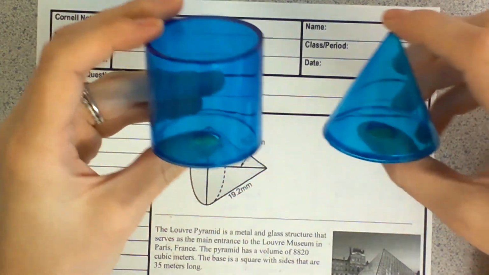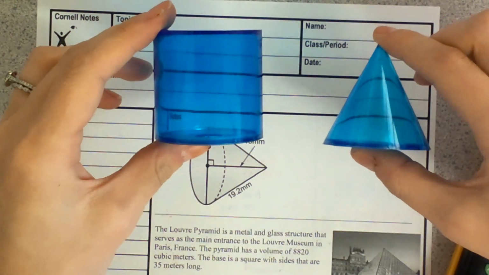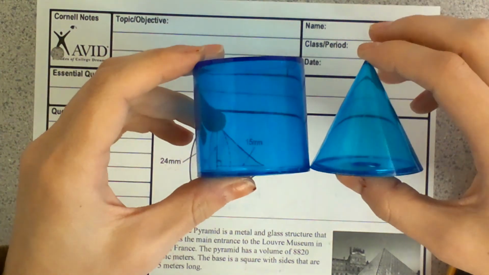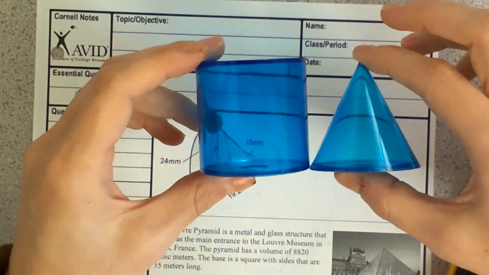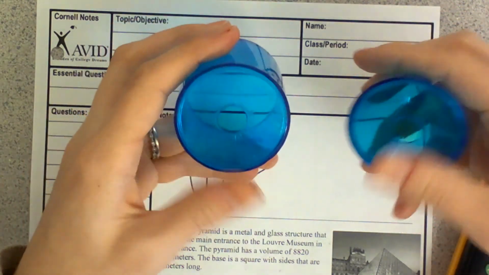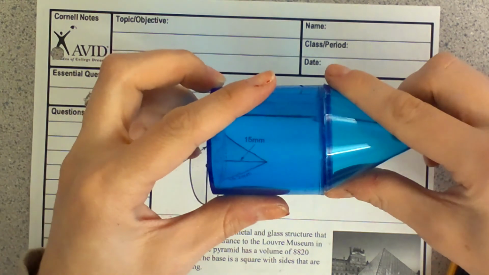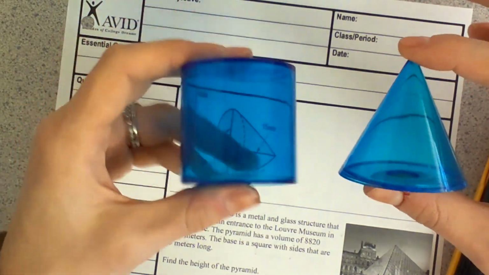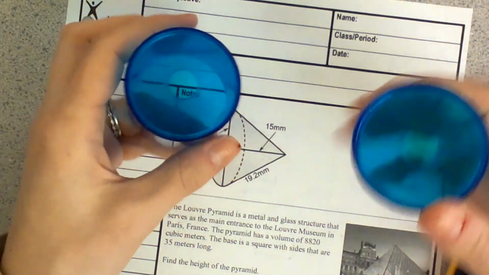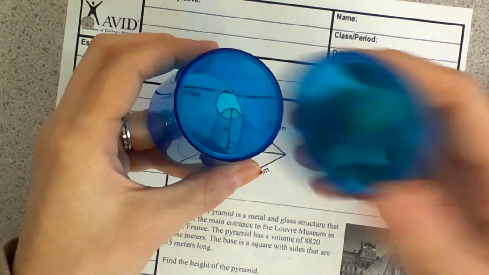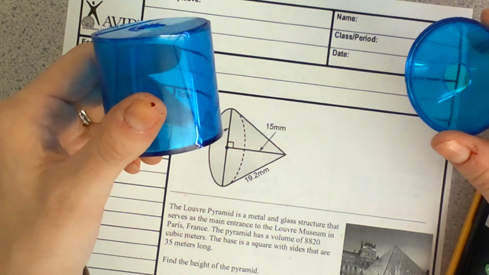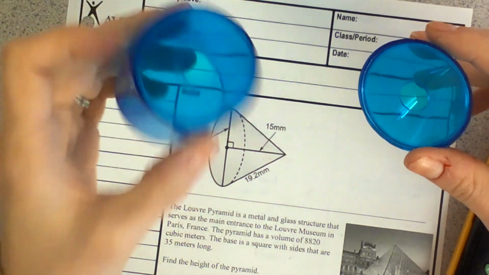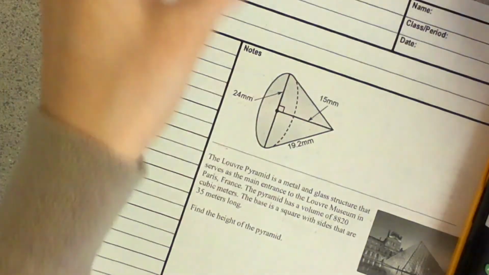Okay, so in class we did a little investigation on how a cone and how a cylinder relate to each other. These two cones have the same exact height, and their base is the same size. These are exactly the same size. And what we talked about in class was how 3 of these fit into one of these. So if I filled this up with water, it would pour 1, 2, 3, and this would be full. Or another way to think about it is this: a third of this equals one of these cones.